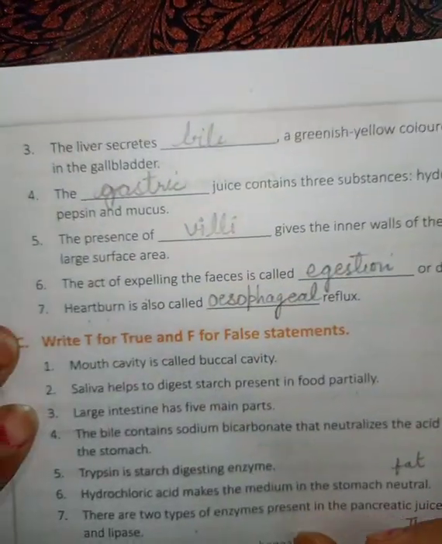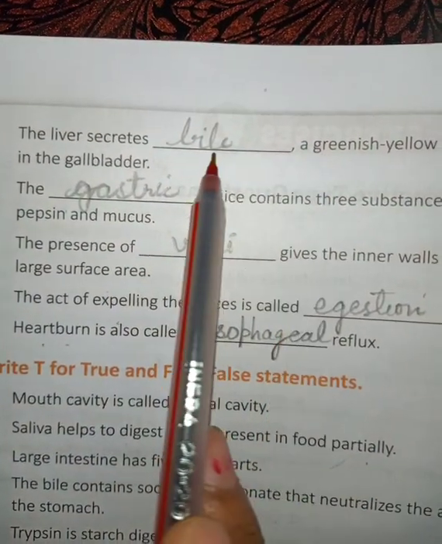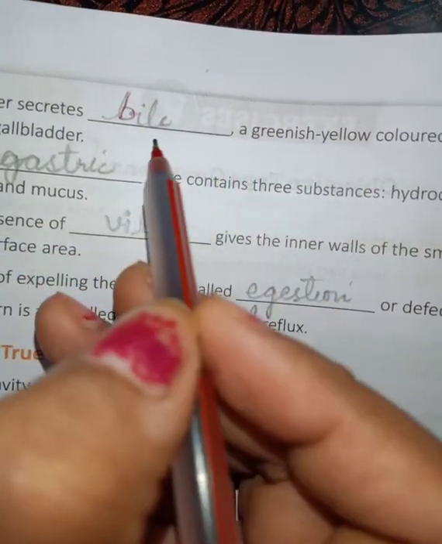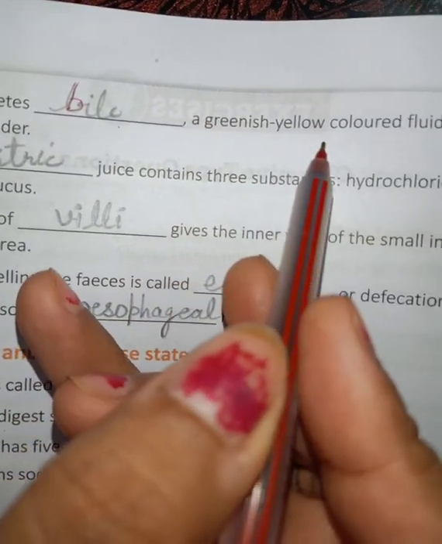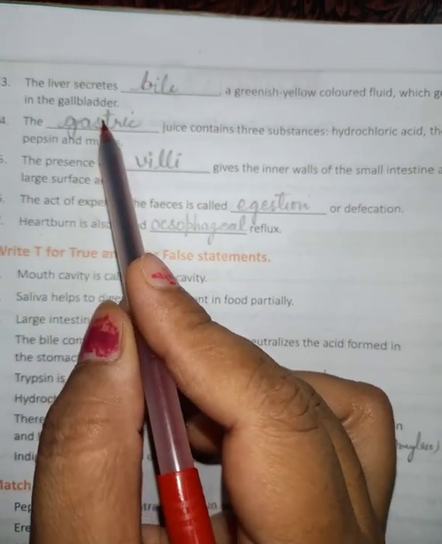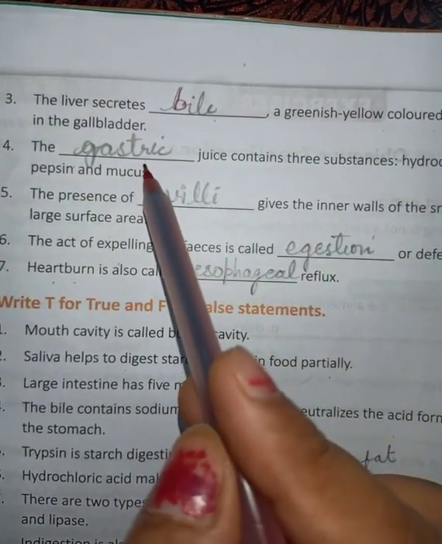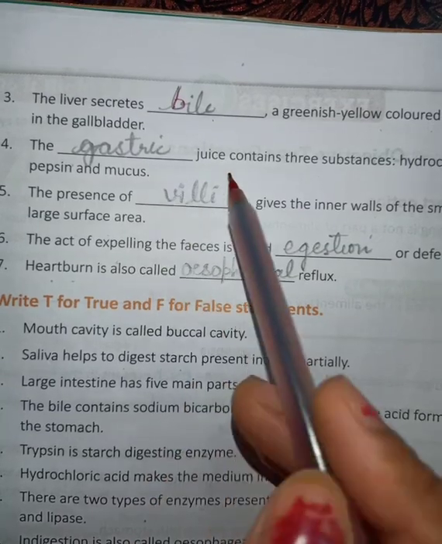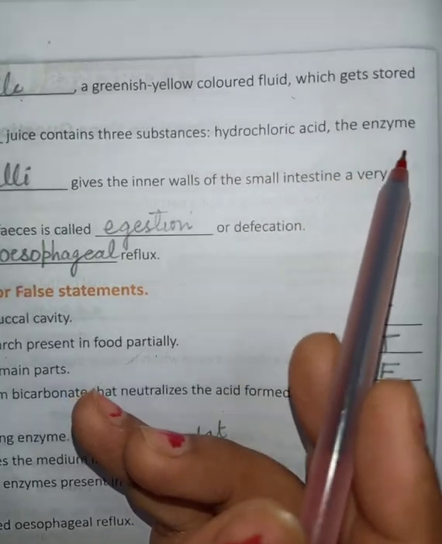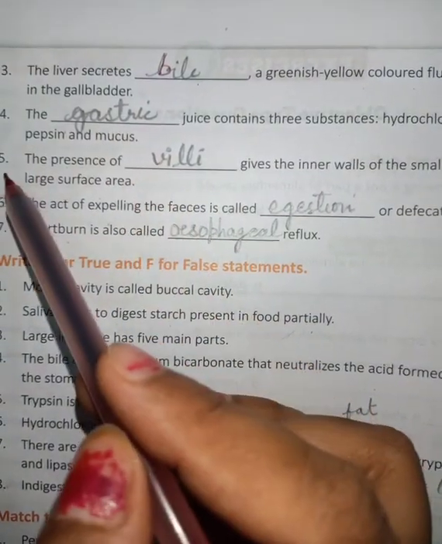First fill in the blanks is, the liver secretes dash. Answer is bile. B-I-L-E, bile. Liver secretes bile, a greenish yellow colored fluid which gets stored in the gallbladder. Number 4. The dash juices contain 3 substances: hydrochloric acid, the enzyme pepsin, and mucus. Answer is gastric.